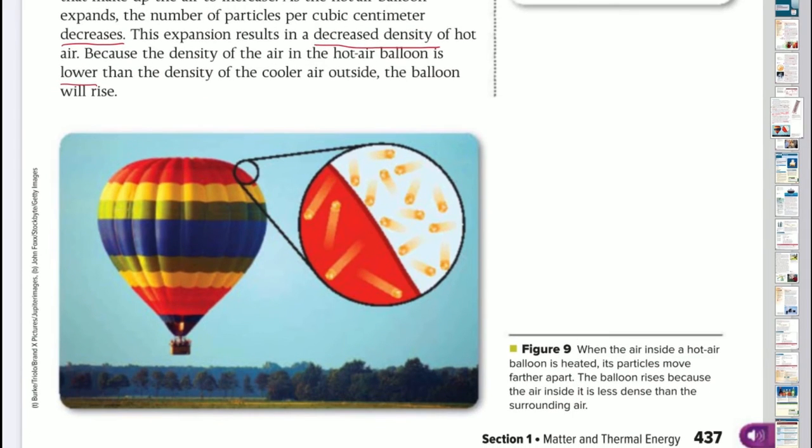So this is like the air outside. This is the air inside. Well, it's kind of hard to see that. The air inside is less dense than the air outside, so that will cause the balloon to rise.